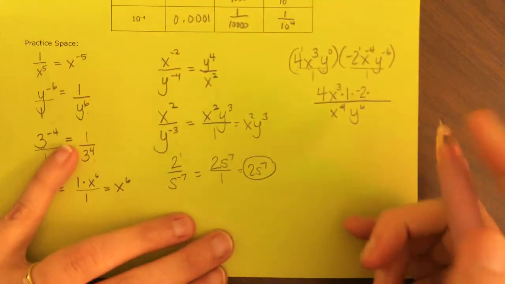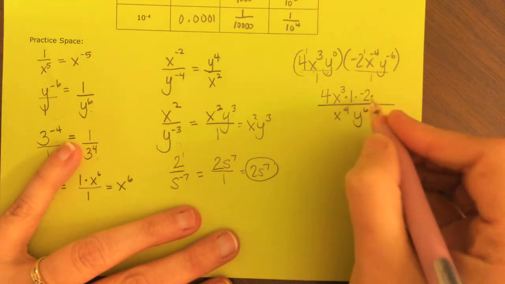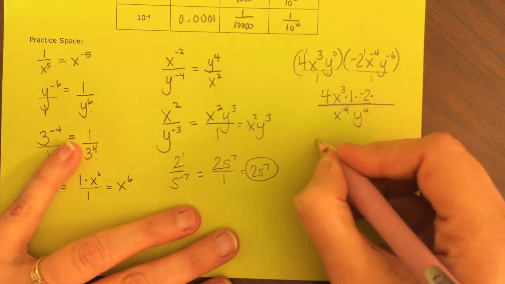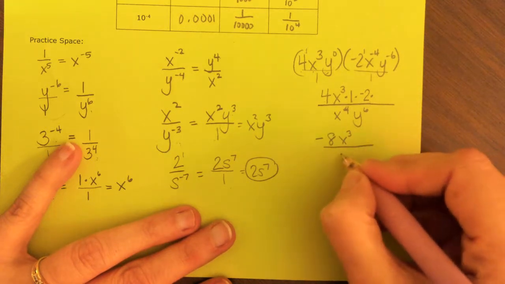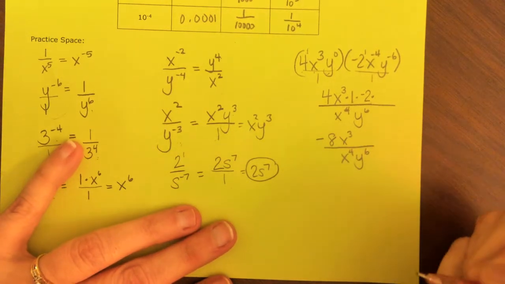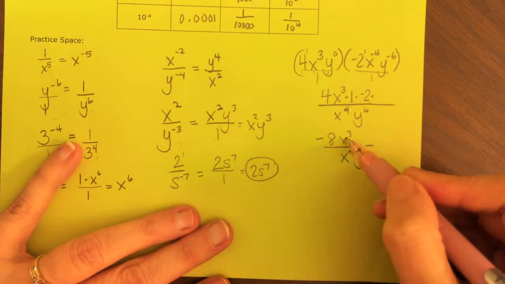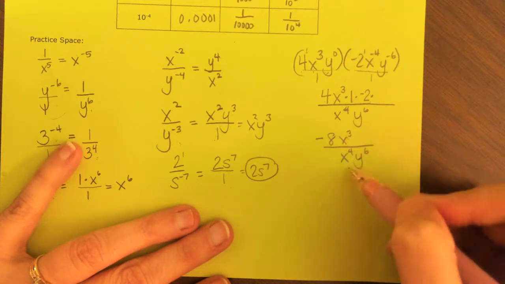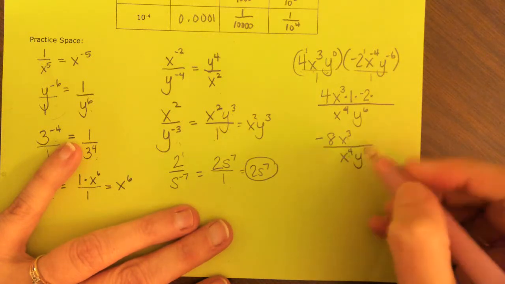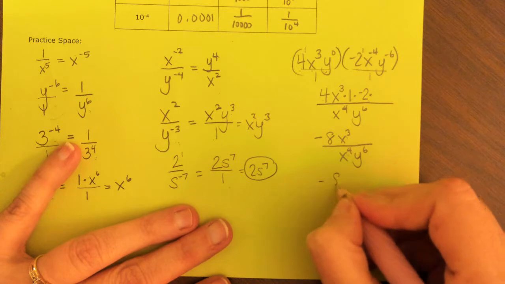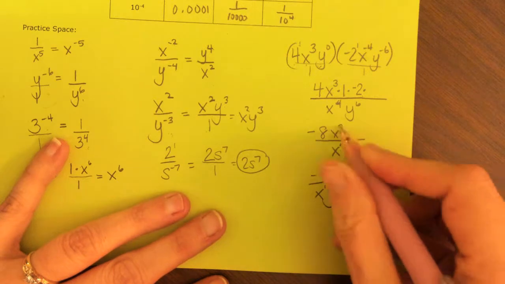Now I got all these numbers all over the place, so now I got to figure out what I'm going to do. Okay? So I have 4 times 1 times negative 2, so I'm going to multiply the numbers first. 4 times 1 times negative 2 is negative 8. I have x to the 3rd on the top. I have x to the 4th on the bottom and y to the 6th. Okay? Now, when I look at something that's written like this, what I do is I look at my x's. Do I have more x's on the top or more x's on the bottom? I got one more x on the bottom. So, how many more x's do I have on the bottom? 1. So I have negative 8 over x, y to the 6, because I have one more x on the bottom than I do on the top.